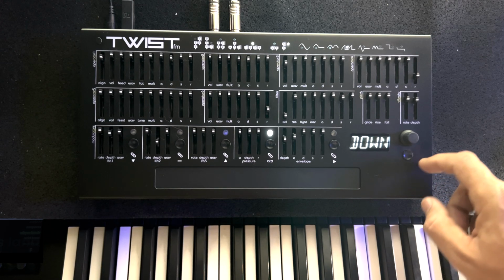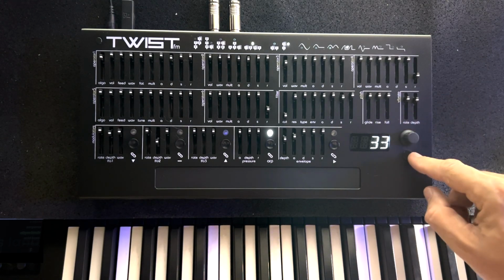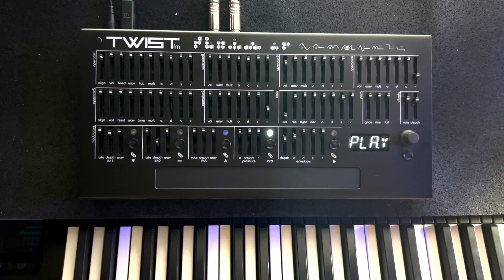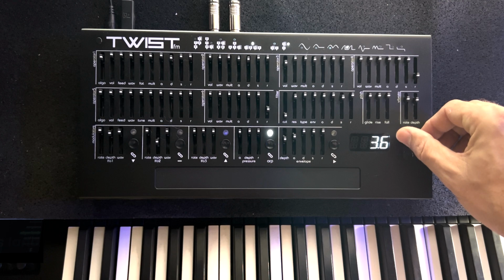The slew parameter adjusts how fast or slow the ribbon responds to your touch. Higher slew values create smoother transitions, while lower values give a quicker response. The play parameter allows the ribbon to trigger notes. You can disable it with off, or set it to trigger notes within a 1 to 4 octave range.